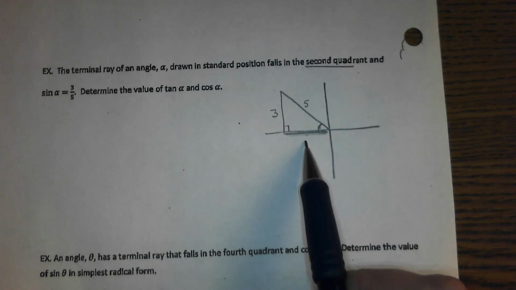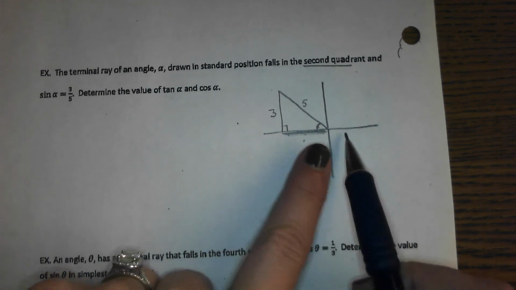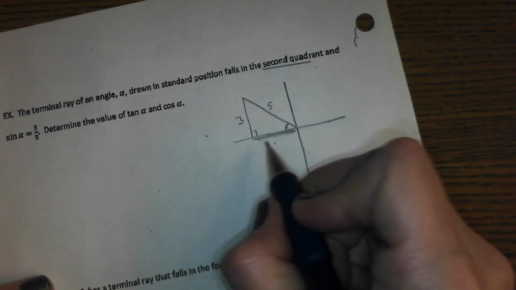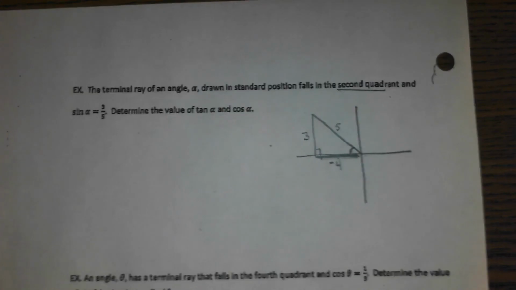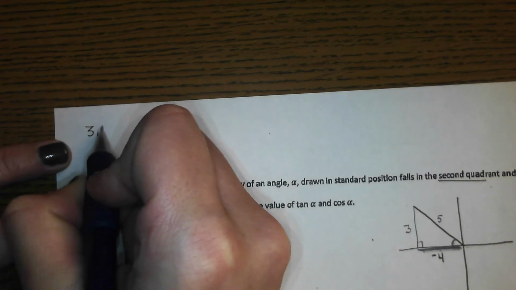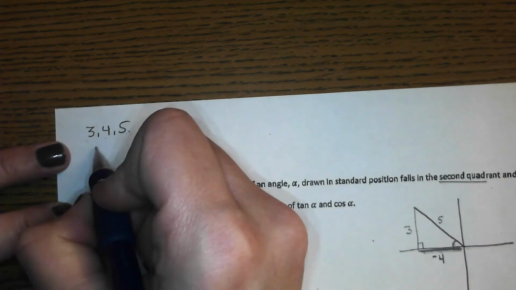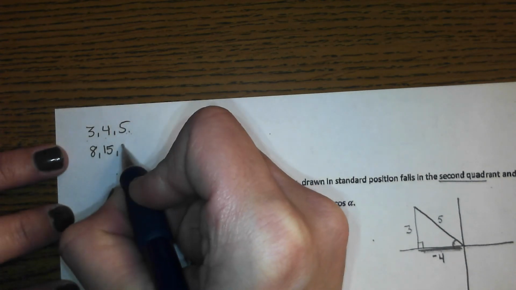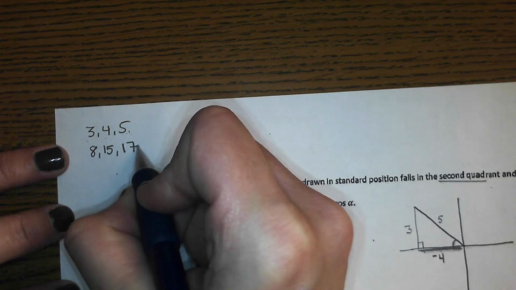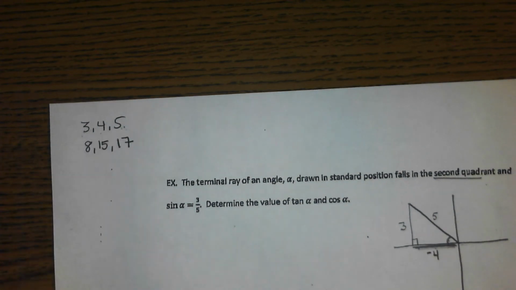How am I going to label it? 4, but it's in the negative direction. So positive 4 would be that way. This is going to be negative 4. A 3, 4, 5 triangle. There's a couple Pythagorean triples you should know. When the hypotenuse is 5, 3, 4, 5. When you have 8, 15, do you know what the hypotenuse is? 17. Any family of 3, 4, 5, like 6, 8, 10 as well. So that can just save you time.